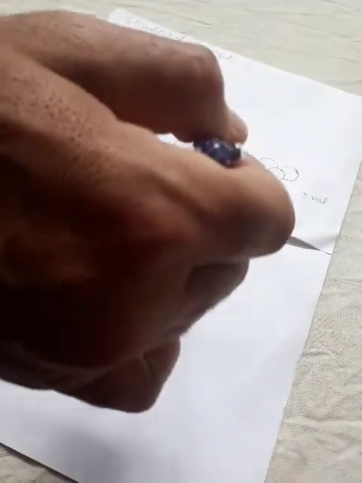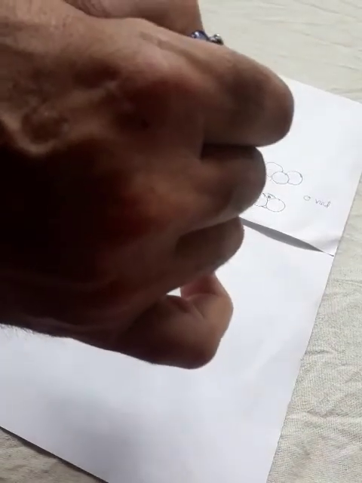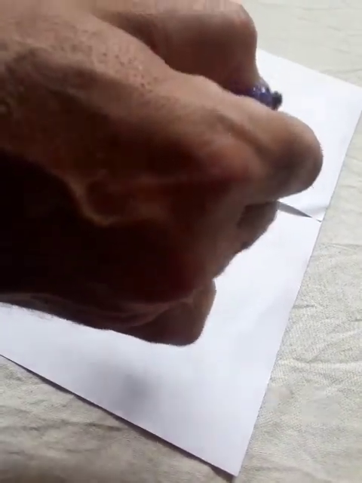Now this void is surrounded by six spheres, which lie at the vertices of a regular octahedron. That is why this is called an octahedral void.